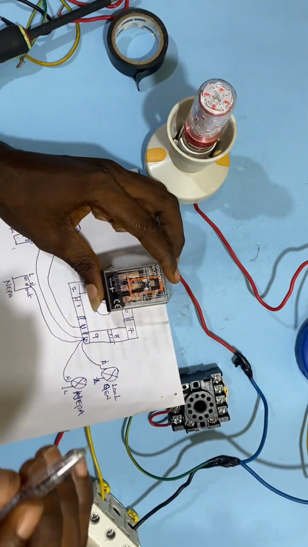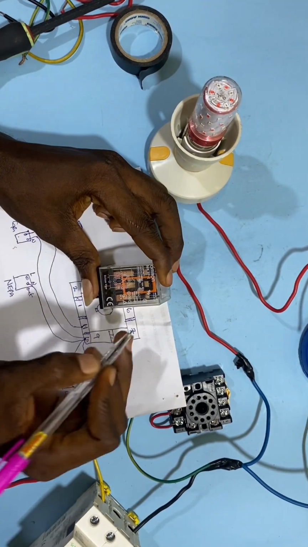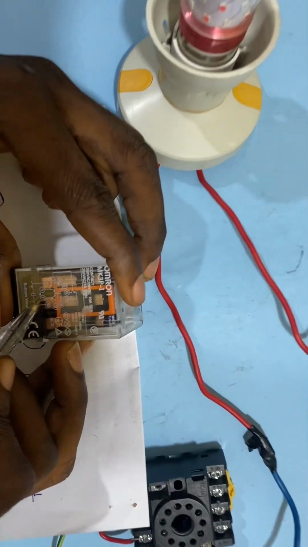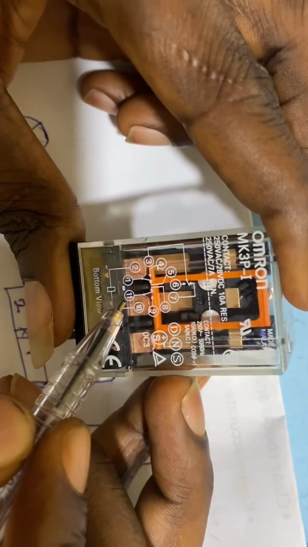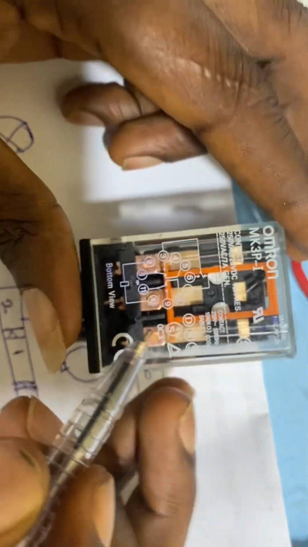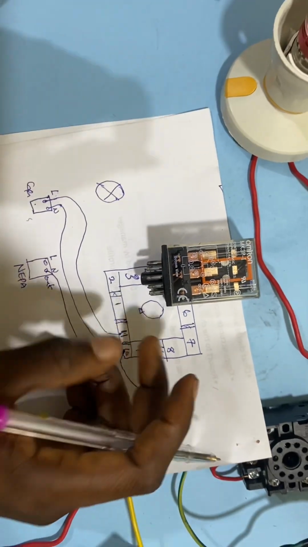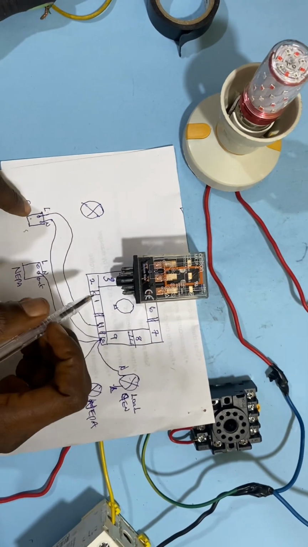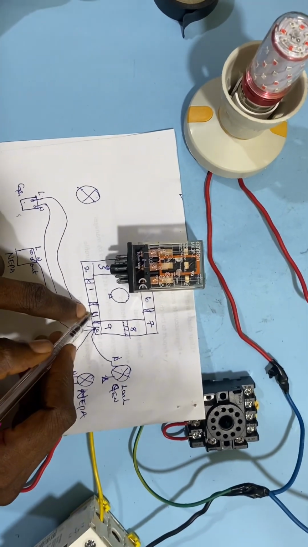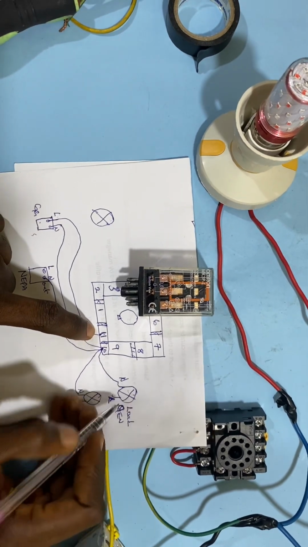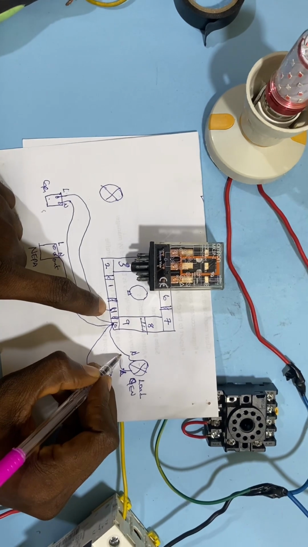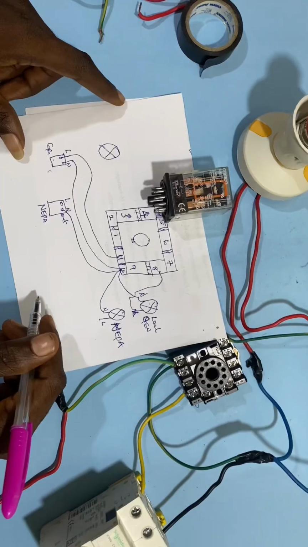But before that, what I want you to understand is that pin 9 is normally open to pin 11 and normally closed to pin 8. So let me do this connection now. I'm going to take from pin 11 to pin 8 as the output. So this is my 11, and the output of this generator is going to be pin 8. So I'm going to connect the lamp to pin 8.